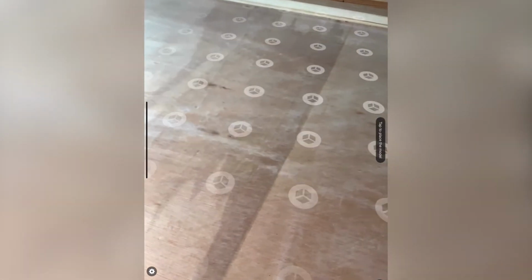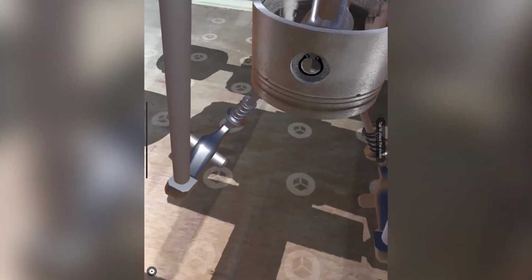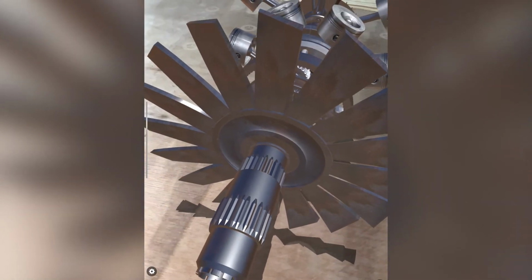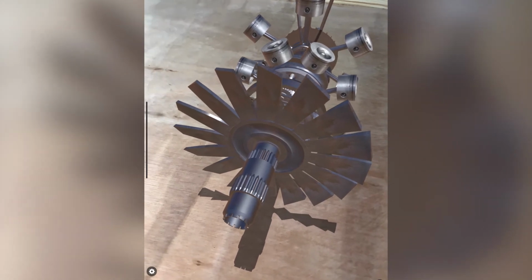So again, I'm just tapping the cube in the top right hand of the screen. And again, I'm just looking for a flat surface with my camera. Once I see these white dots, it's found a flat surface, and I can just tap and add this to the table. So again, I'm just pinching, just to make this one a little bit smaller, as it's quite big.